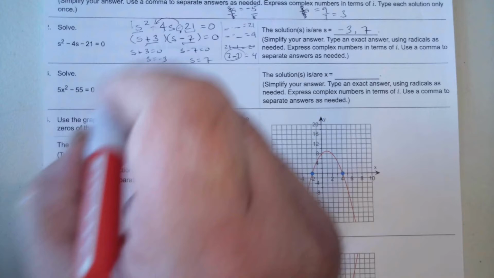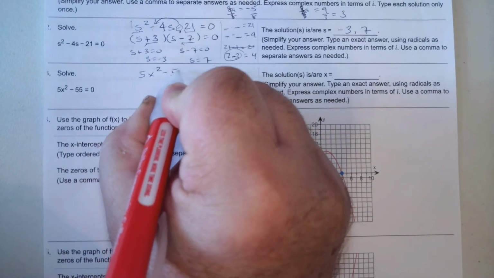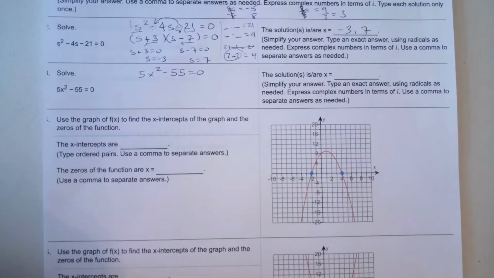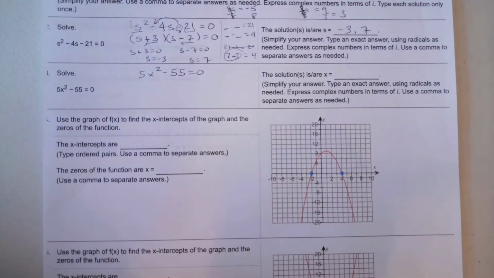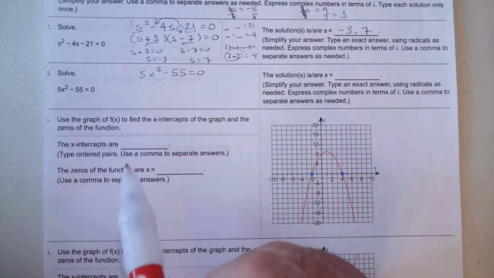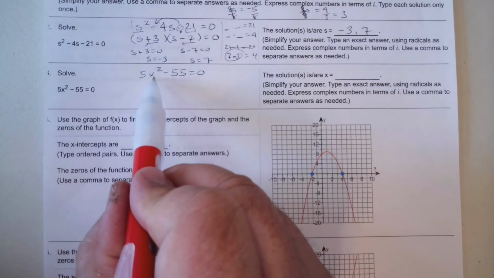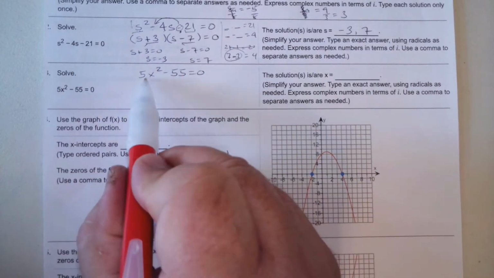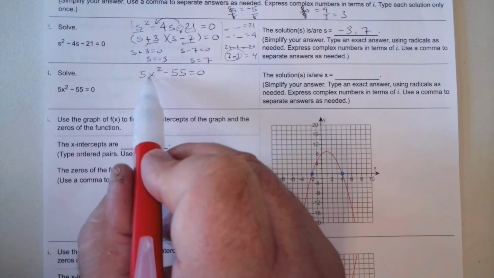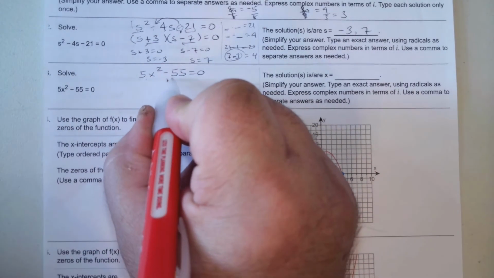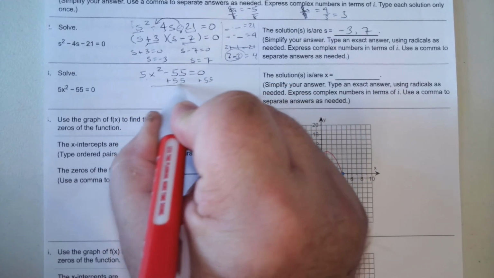Okay, now the third one. 5x squared minus 55 equals 0. You're asked to solve. We see here that we only have two terms. The 0 doesn't count. And only one of them is an x. Look back in your notes. If you have two terms, it's called a binomial, and with only one x, the first thing you do is put the x's on one side and non-x's on the other side.